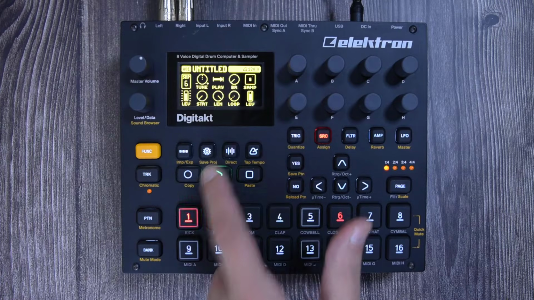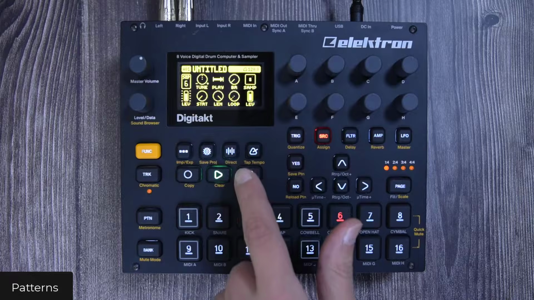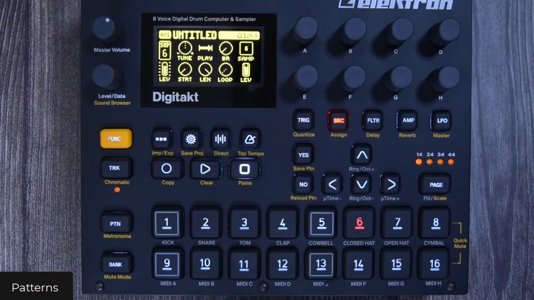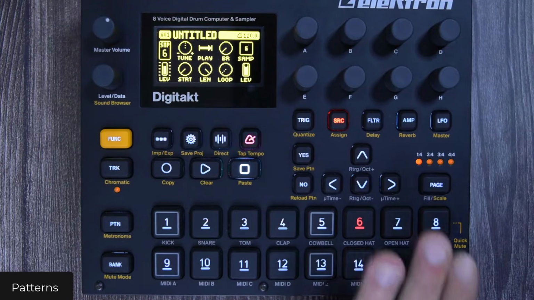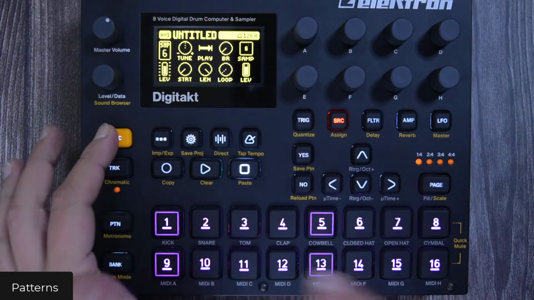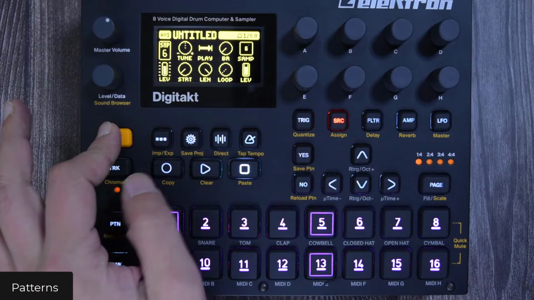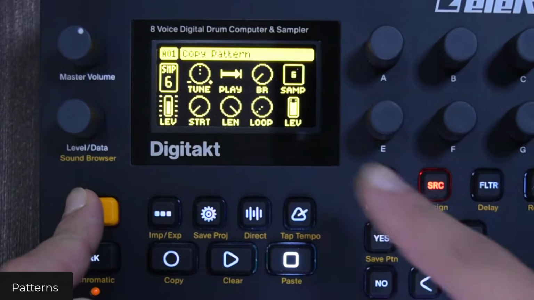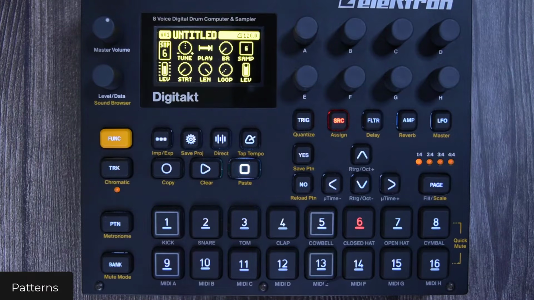So I have the default boring pattern right here. All right. So what I want to do, I want to copy this boring pattern and paste it someplace else. Now, rec needs to be off if you want to copy the whole sequence, the whole pattern. So I'm going to need to go to function, and notice right here at the bottom, you get the copy, clear, and paste. So if you want to copy the pattern, you just need to do copy, and it's going to say copy pattern.